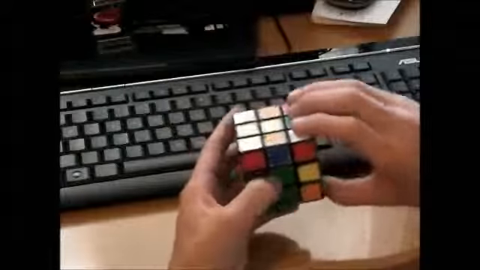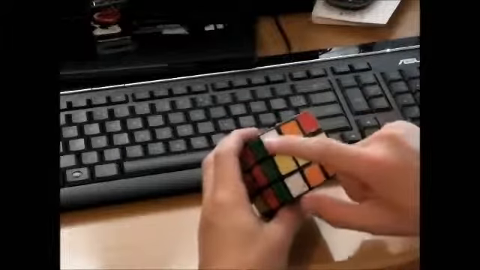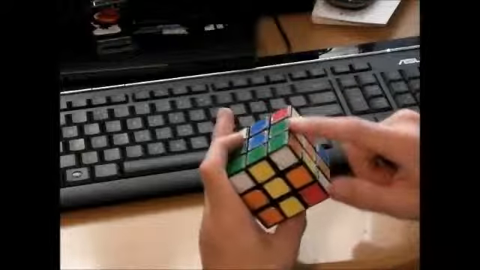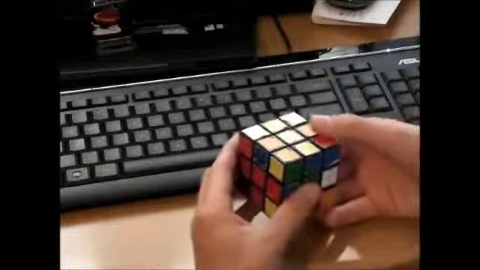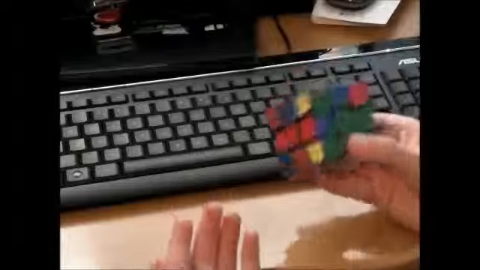That's hiding it basically. Then with our top facing piece, use a U or whatever you need to line these up so we get the bar, and then use the R prime to bring them back up, and then just place them in there. And that's it for all the simple cases.